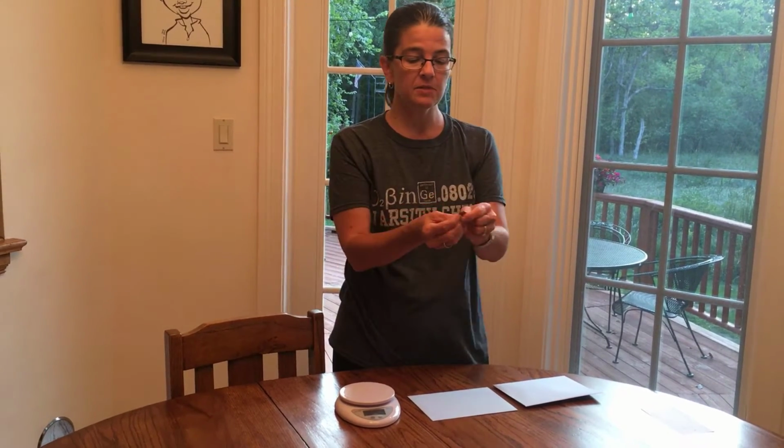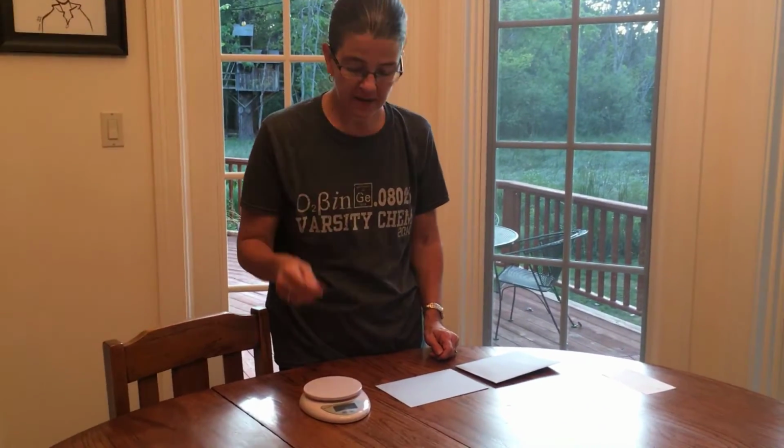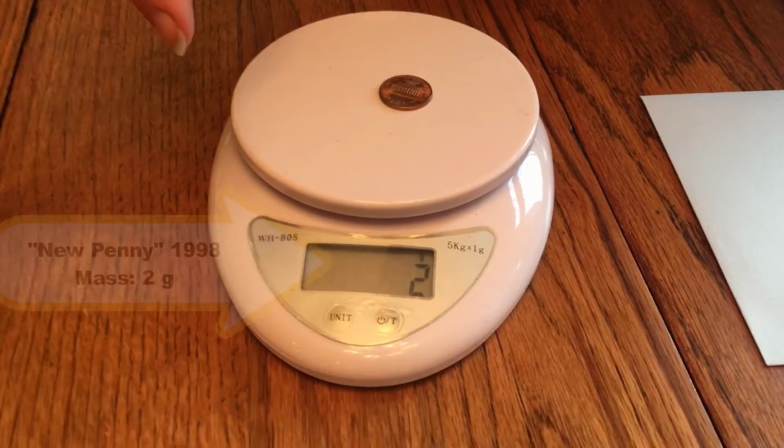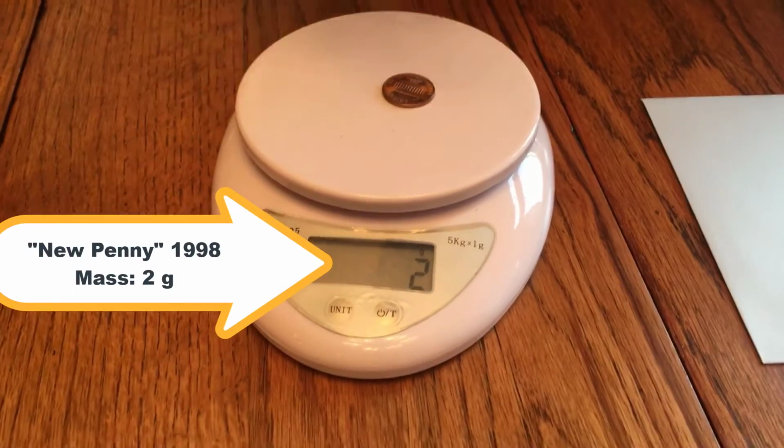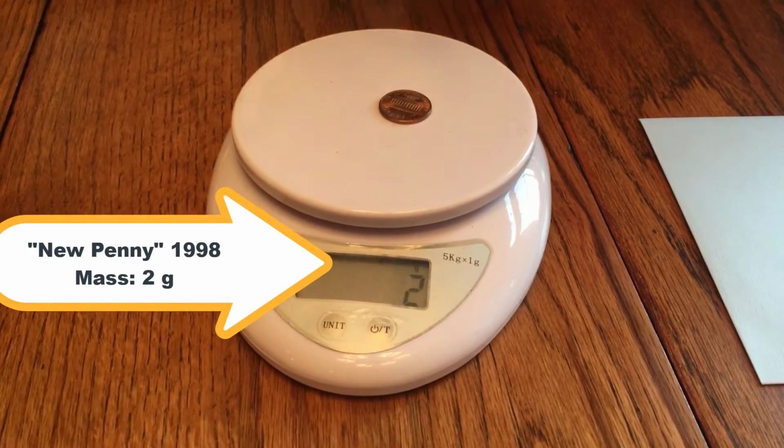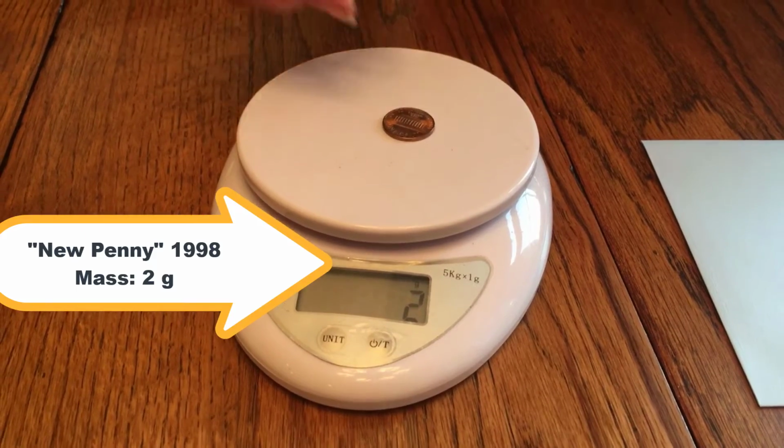So if I take this penny, which has a date of 1998, if I take a new penny, one that was minted after 1982, and I find its mass, it has a mass of 2. Now, unfortunately, my kitchen scale doesn't give me any decimal places, but we'll go with it has a mass of 2.